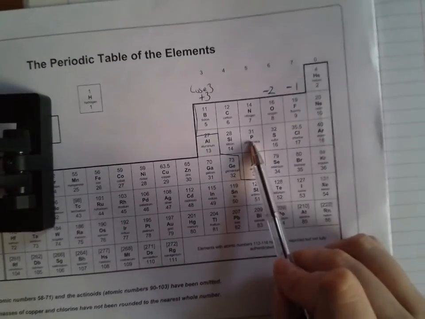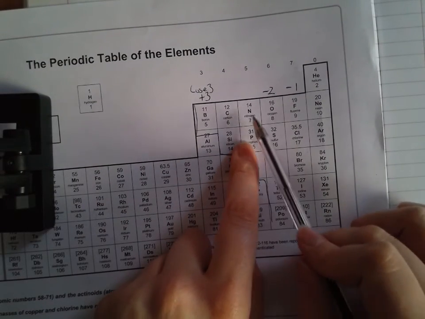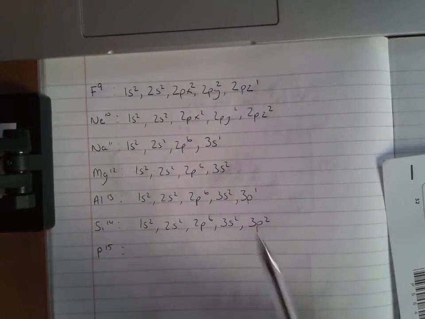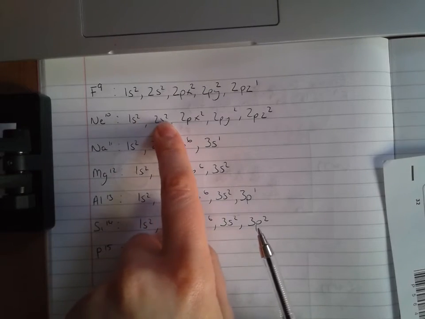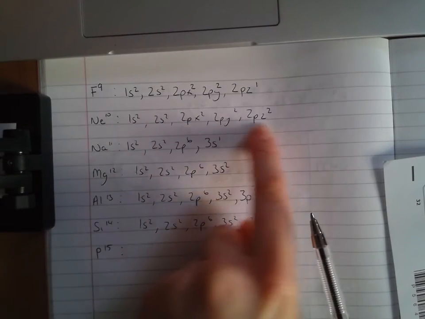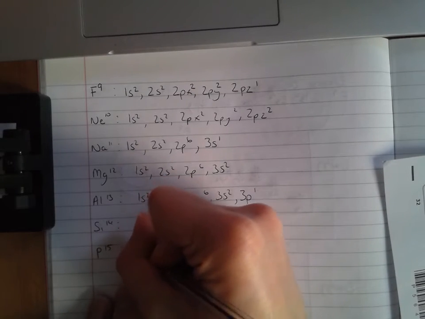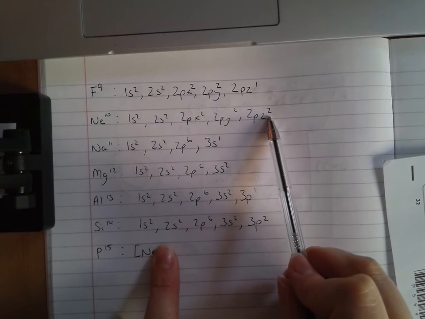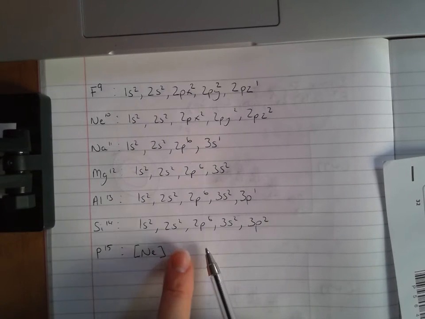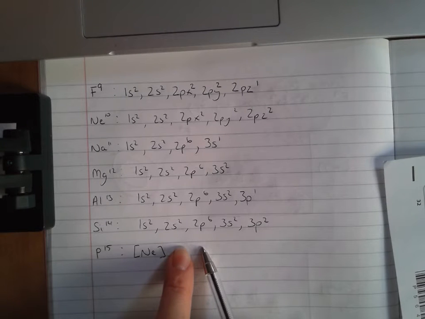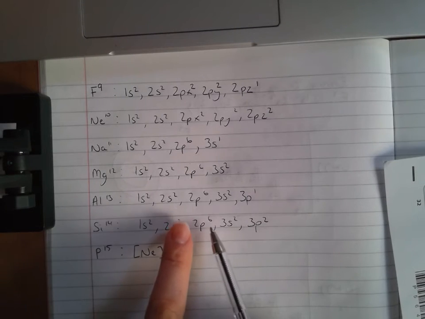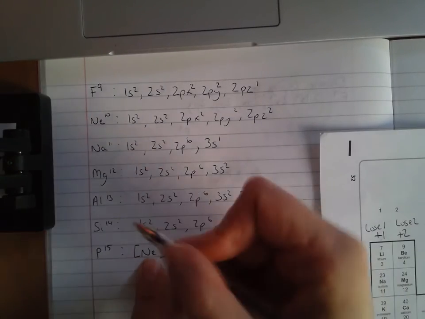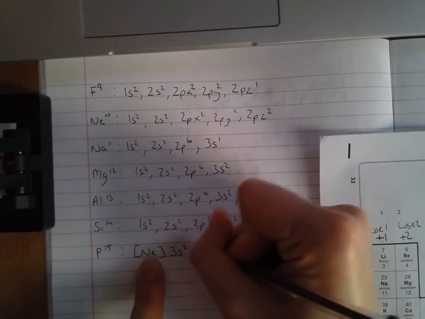So phosphorus is here in period 3. The noble gas in the period above phosphorus is neon. And we've already seen that neon has the electron configuration of 1s2, 2s2, 2p6. So rather than writing all of this out, I'm just going to write neon in square brackets. And that neon fills in for this whole part of the electron configuration. That allows me just to focus on the outer shell, which is what's important. So for phosphorus, it's in group 5, I've got 5 electrons in the outer shell. I'm going to have 3s2, 3p3.